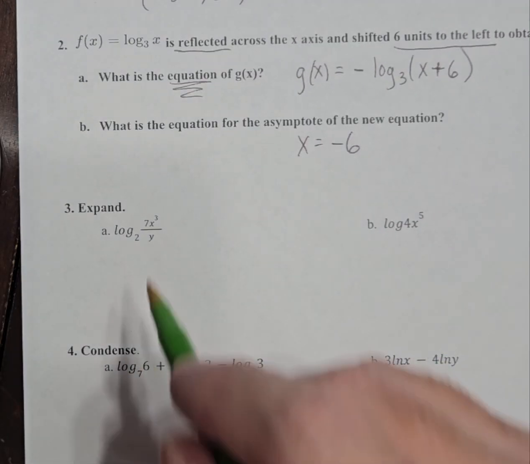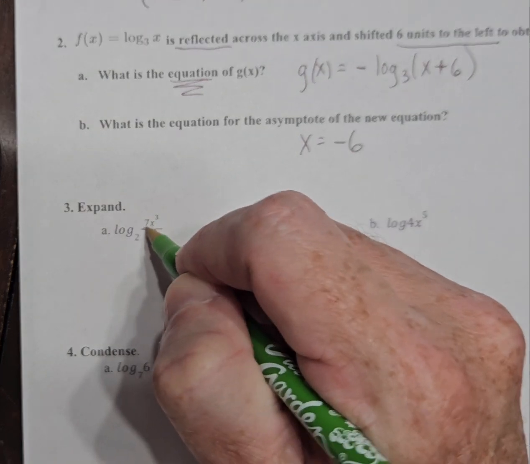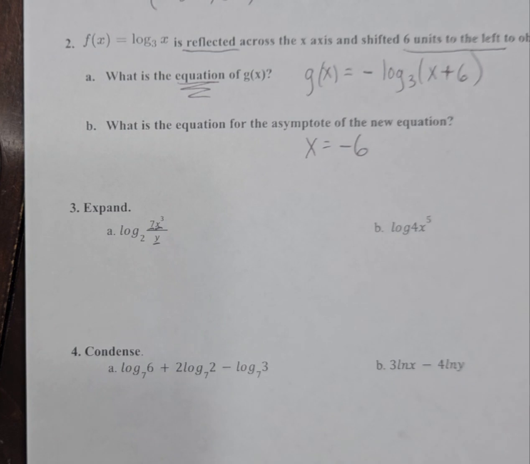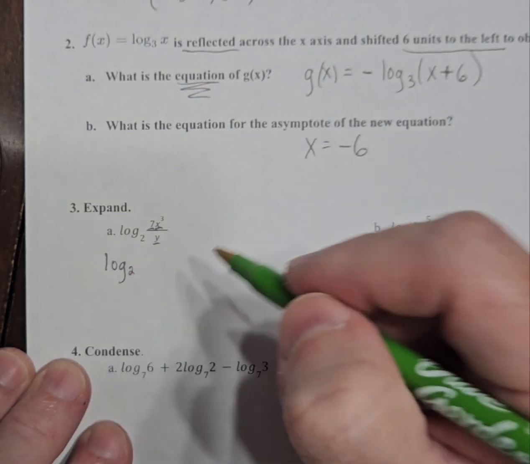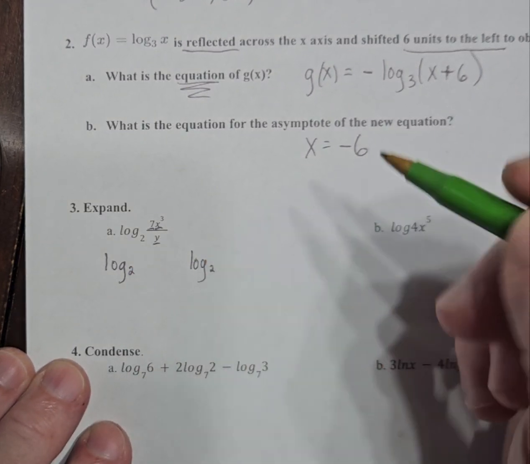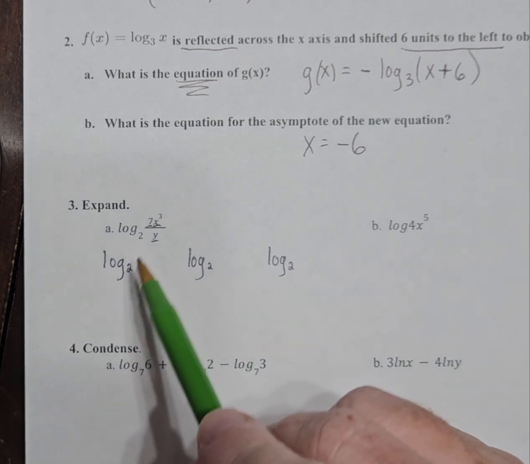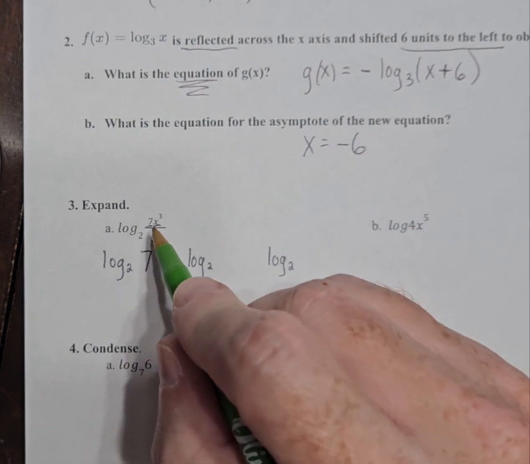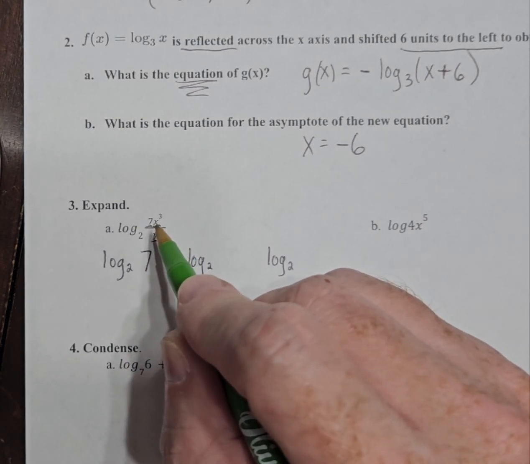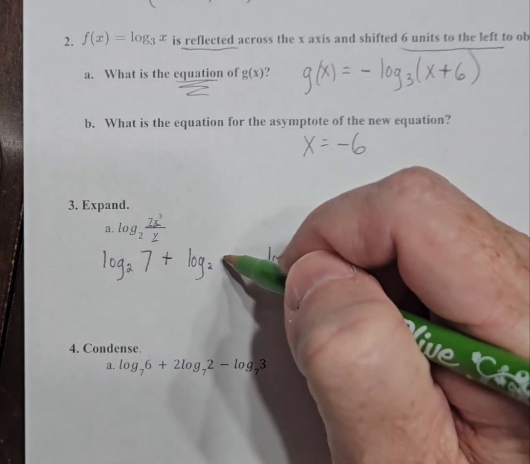With expansion, I like to count the number of bases. So I have a 7, an x, and a y. That means I'm going to need 3 logs. I'm going to have log base 2, log base 2, log base 2. Just give myself some room. Okay, on the top, I have a 7, and it's multiplication, a product. So we're going to split them up with the plus sign, and this would be our x.